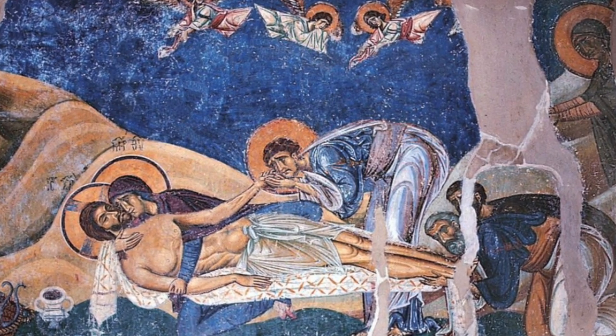So even though Mary and John were not actually present during the entombment of Christ, the artists of Lamentation decided to include them to intensify the emotional impact of Christ's death.